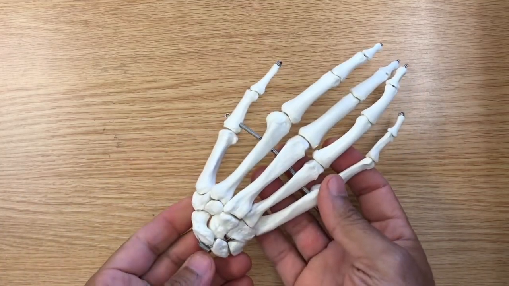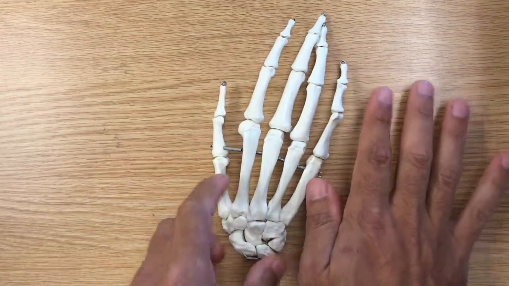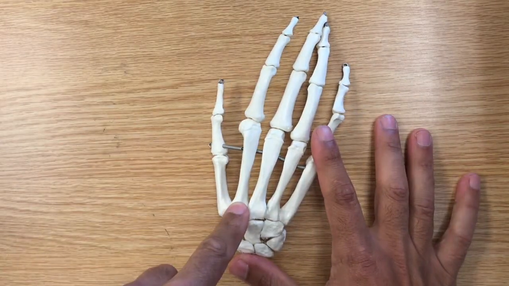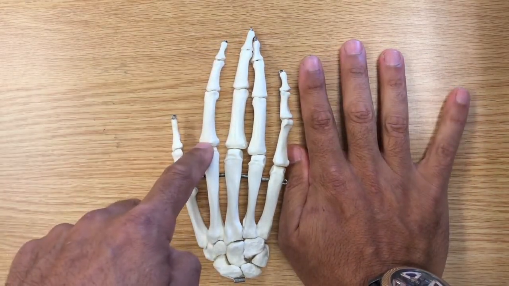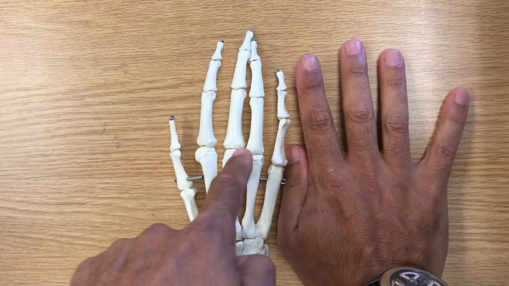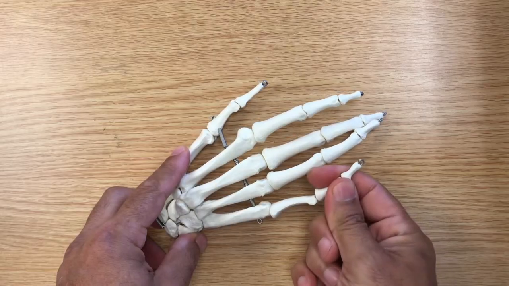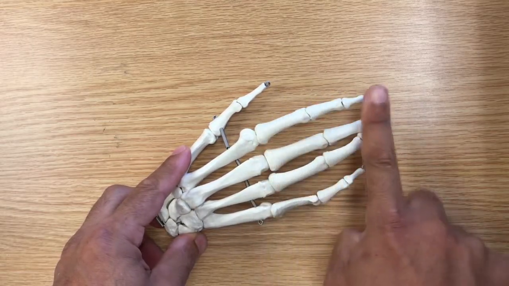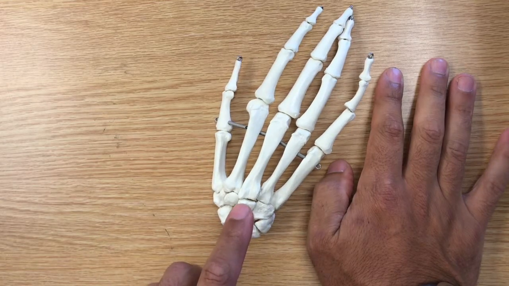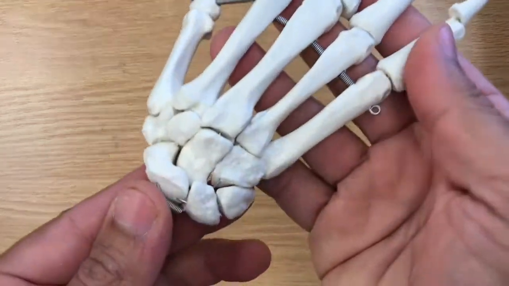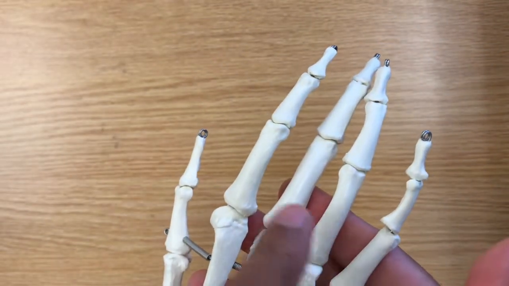We got the hand. Careful now, because it looks like your fingers go all the way to right here. Actually, that's not true. Your fingers stop right here. So these are your phalanges. One is called a phalanx. These are your phalanges, metacarpals, and these are your carpals. Again, your wrist bones, carpals, metacarpals, phalanges.